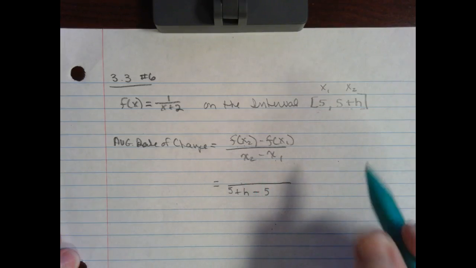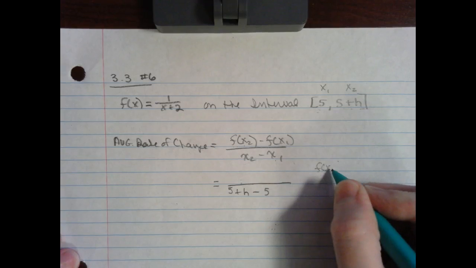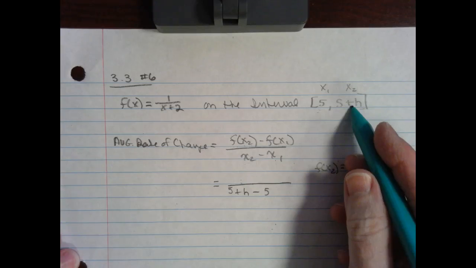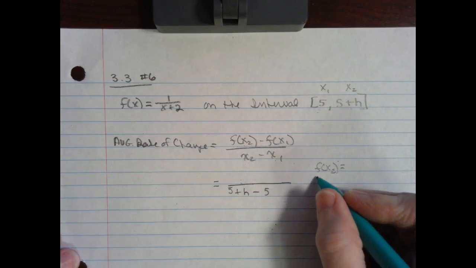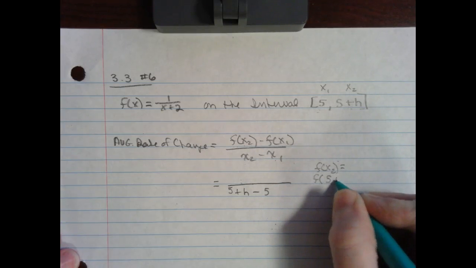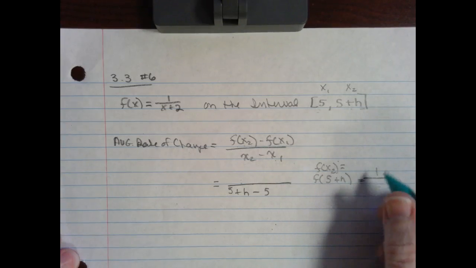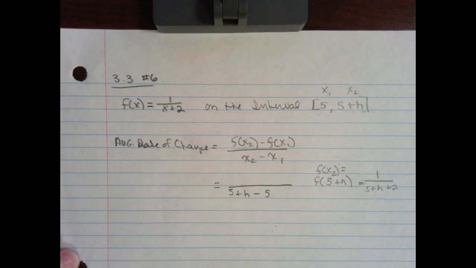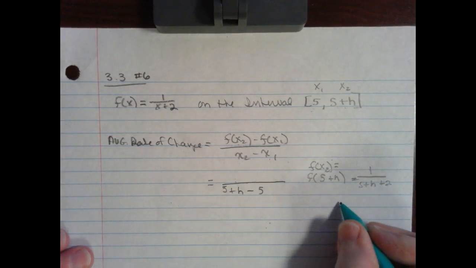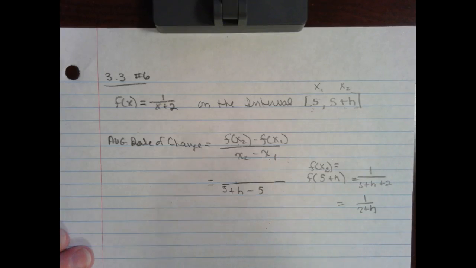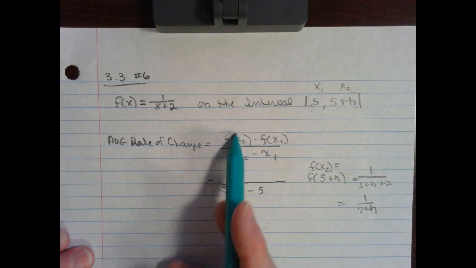The numerator, well, I need to find out what is f of x sub 2. Well, x sub 2 is 5 plus h, so I'm looking at f of 5 plus h. That's going to be 1 over, wherever I have an x, I'm putting 5 plus h. Okay. And then simplify that. I get 1 over 5 plus 2 is 7 plus h. So that is my f of x sub 2, which is going to go here.